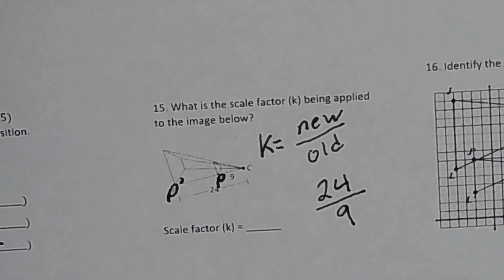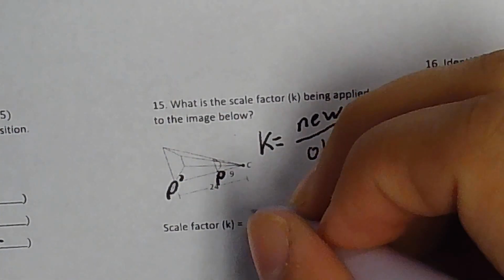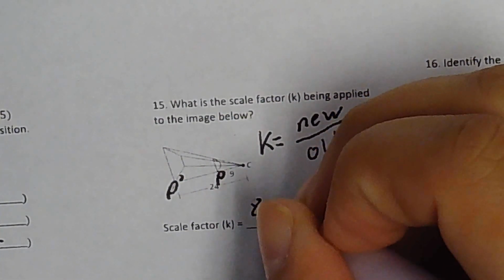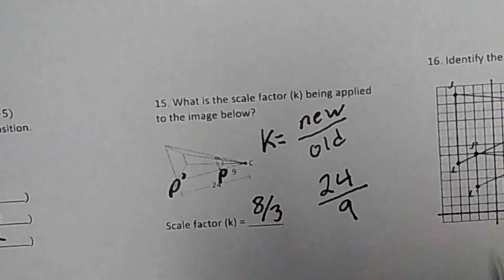You can either keep it like that or simplify. I would count both right. It could either be 24/9 or 8/3, or as a decimal. Whichever you'd like. All three versions are correct. Any questions on number 15?